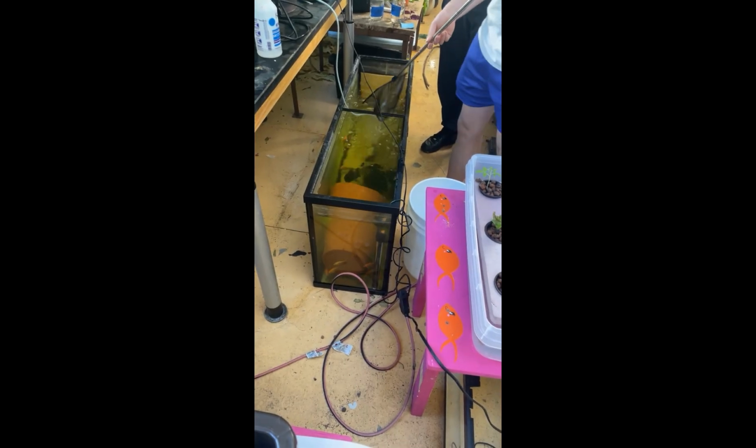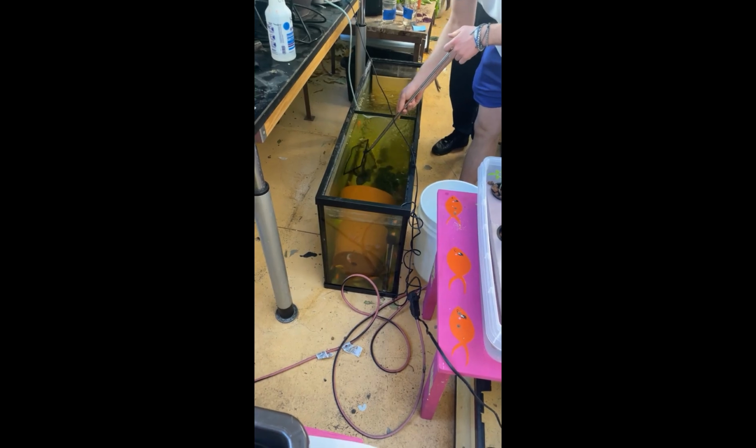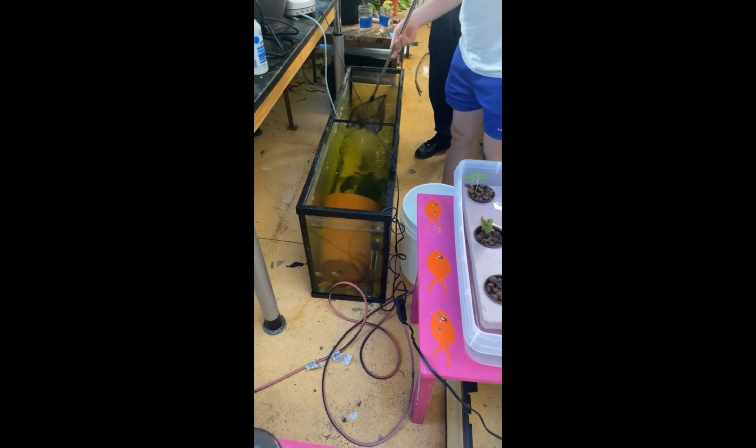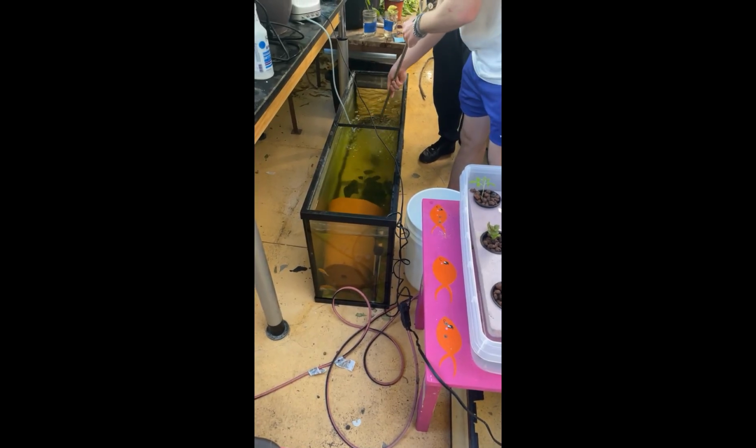In conclusion, our bell siphon aquaponics system successfully demonstrated how fish, plants, and bacteria can work together in a sustainable ecosystem. We think that a bell siphon system is perfect for a third grade classroom.